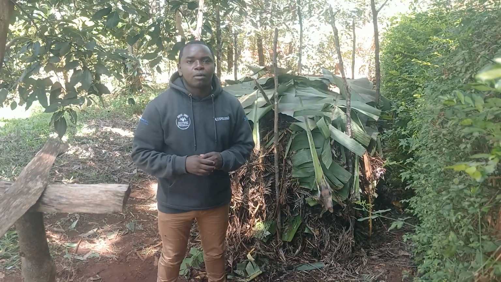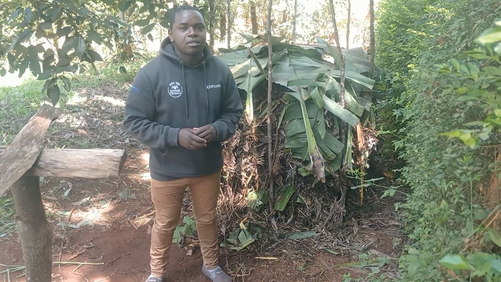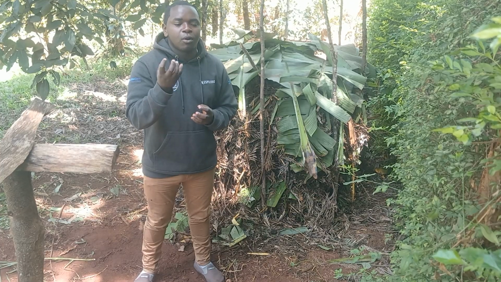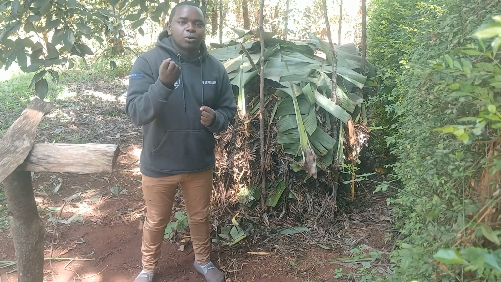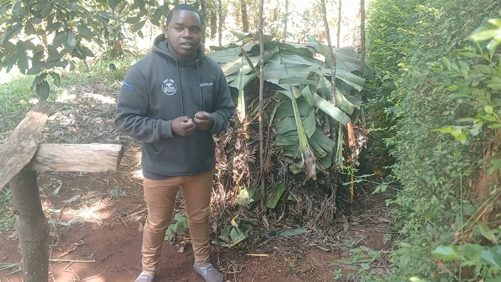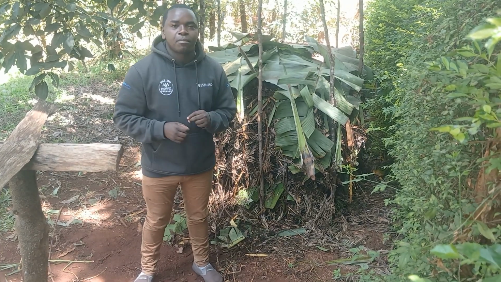The use of compost also increases the capability of the soil to hold water, and it holds nutrients well during the time of application.